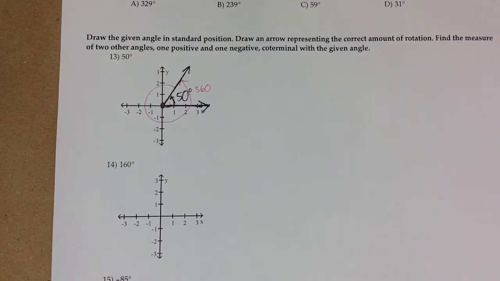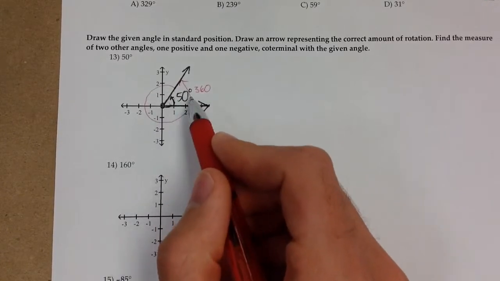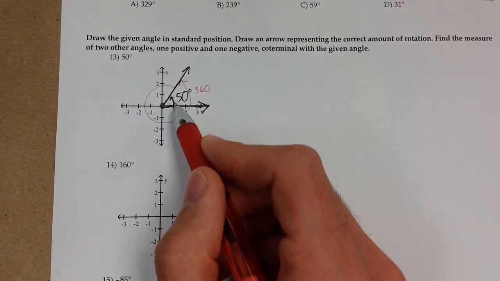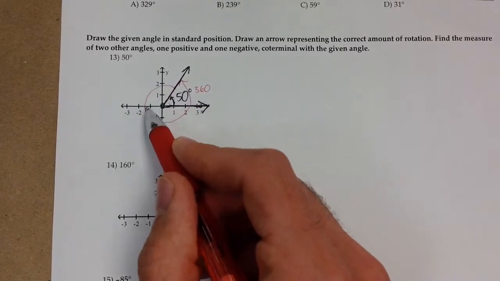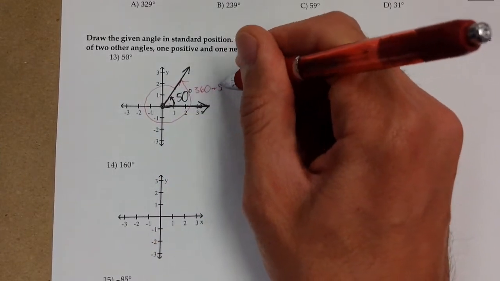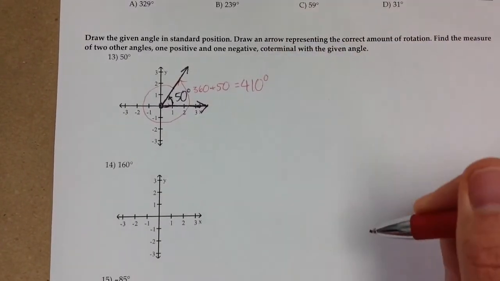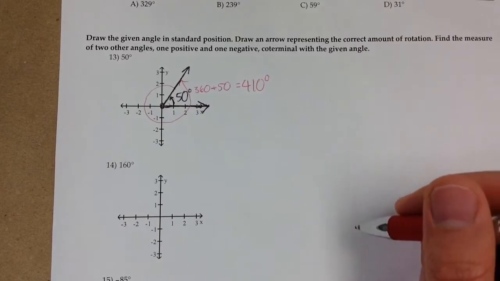Okay, so you're just going to add 360 and 50, because you're going a complete rotation from this terminal side, which is 50 degrees from here. Hopefully that will make sense to you in the near future if it doesn't already. You're just doing a complete rotation from that terminal side. So 410 degrees is one of the coterminal angles.